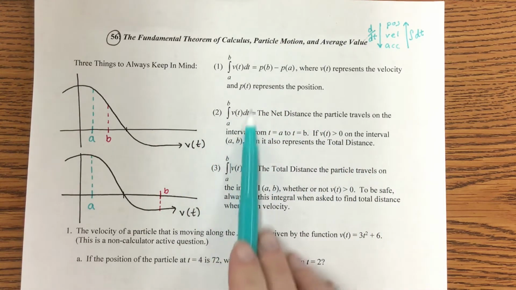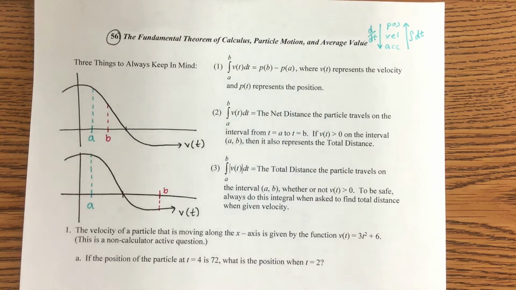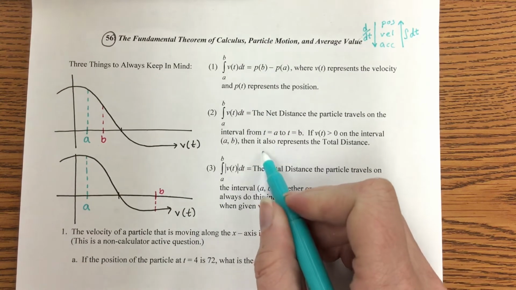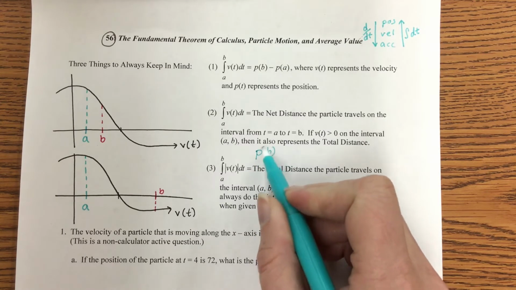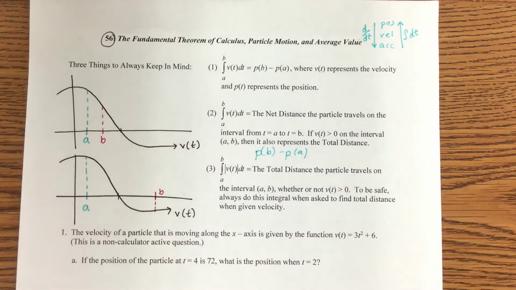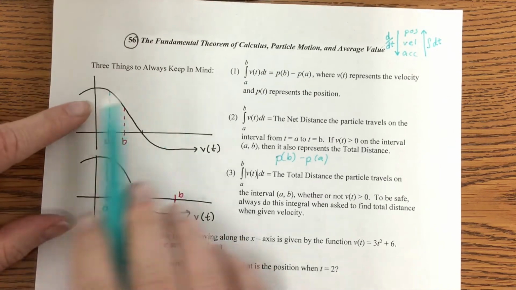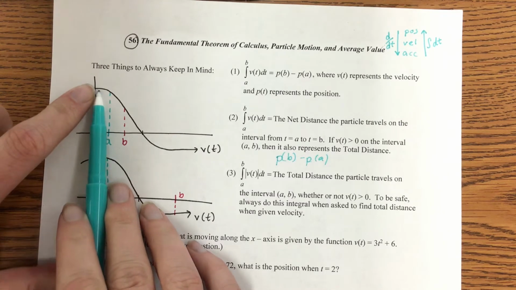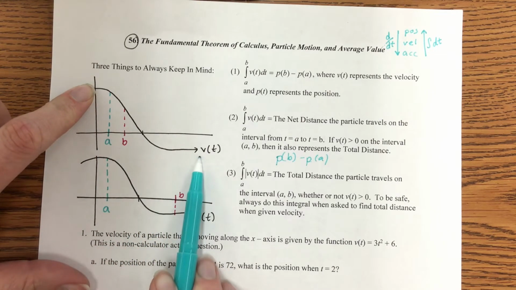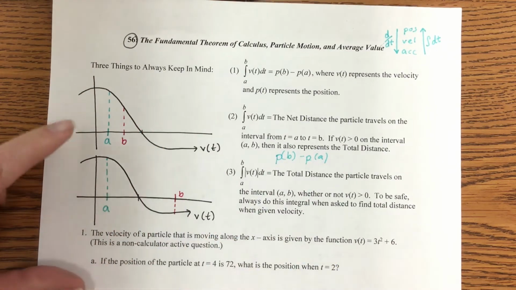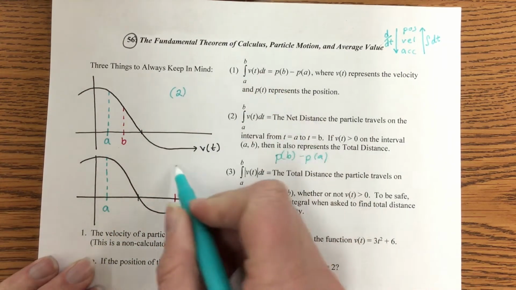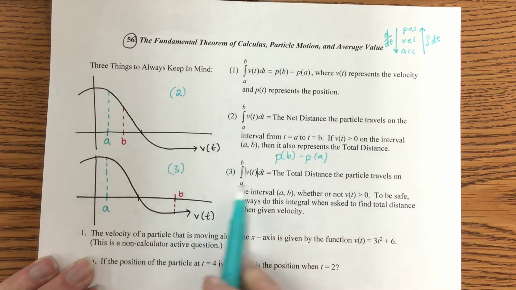So right here, this integral is the same as this integral. So that means that we have P of B minus P of A is your net distance. Net distance represents how far it is from where you started, P of A, to where you ended, P of B. In this example, our velocity is positive to begin with, and then it becomes negative. It's the same picture on both of these. This one's going to be for number 2, and this one's going to be for number 3.